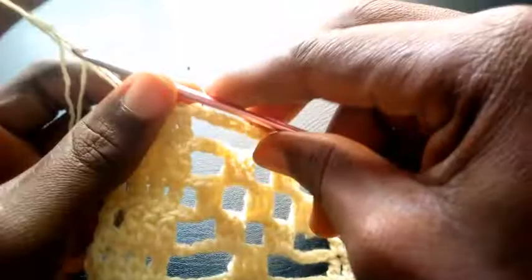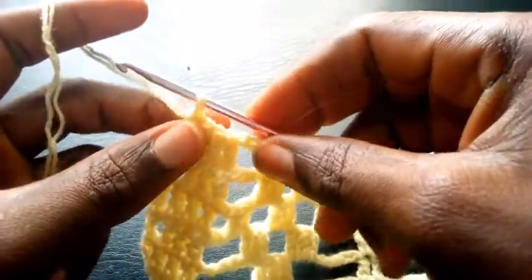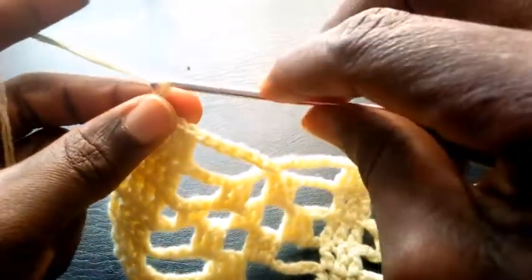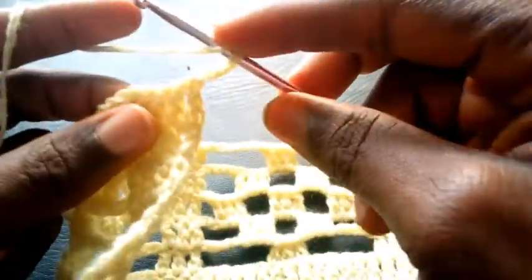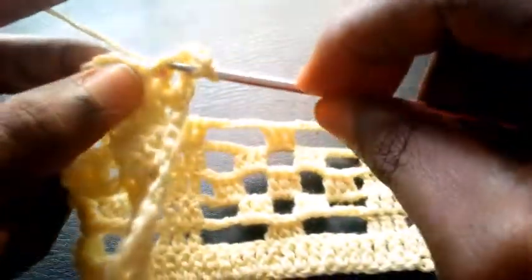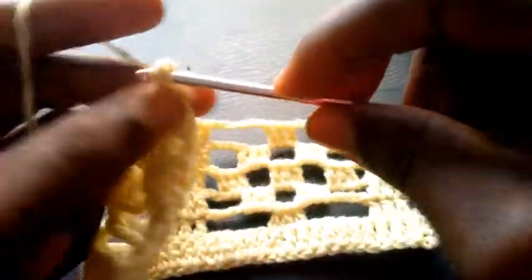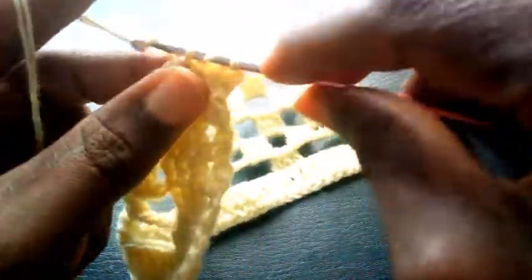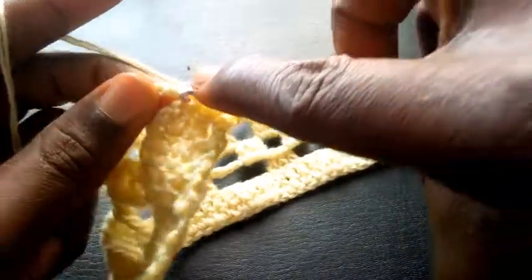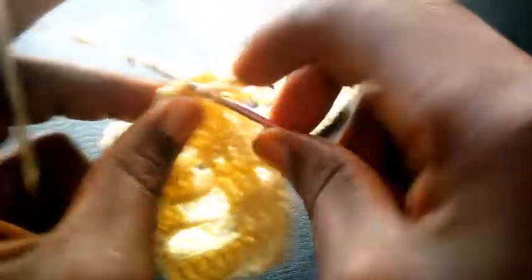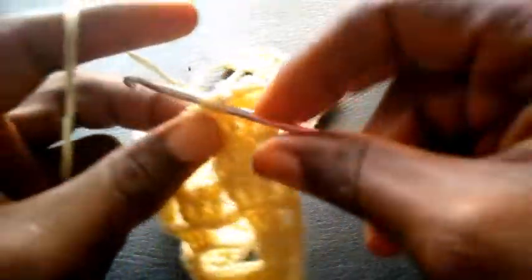So right now I'm going to proceed. I chain 3, 1, 2, 3. Now I'm going to start another round. I insert into the second loop right here, triple crochet, next loop, triple crochet, next, triple crochet.